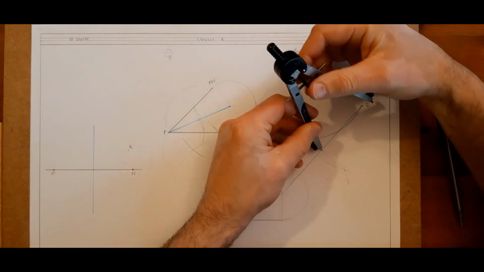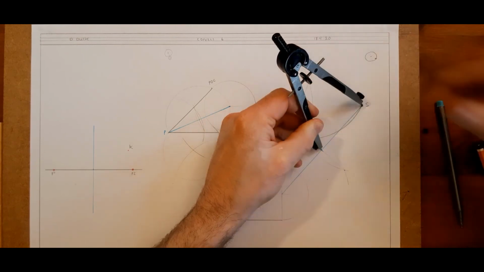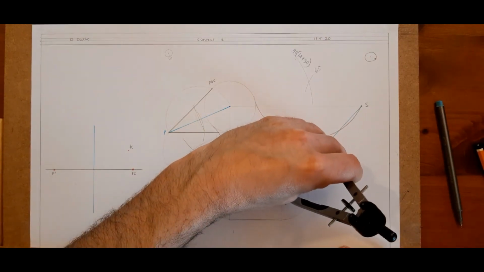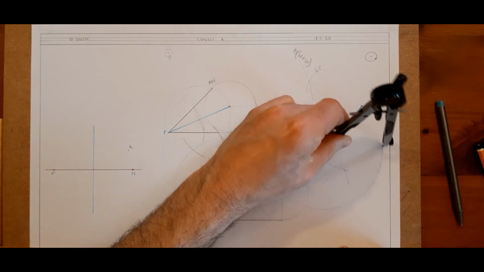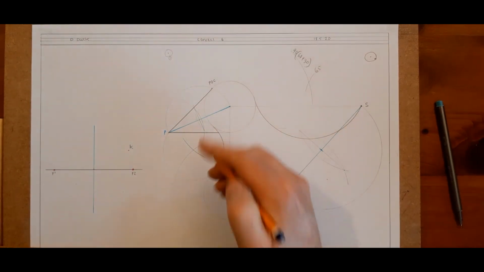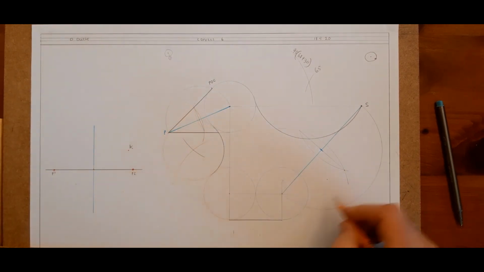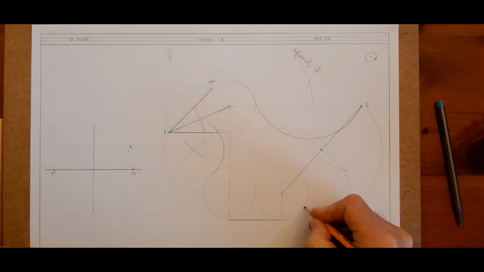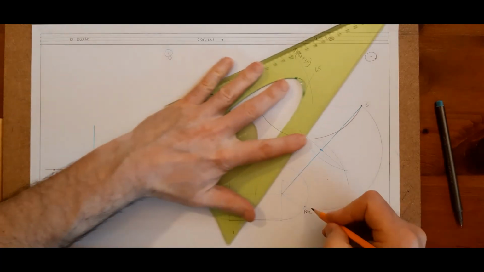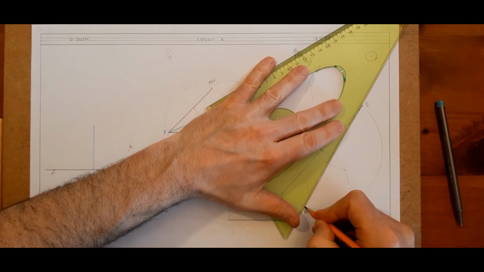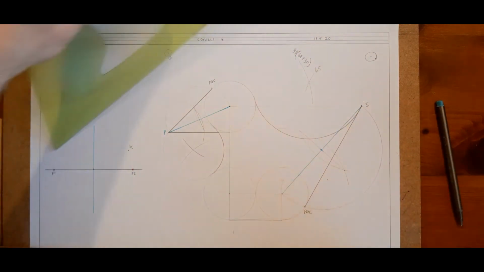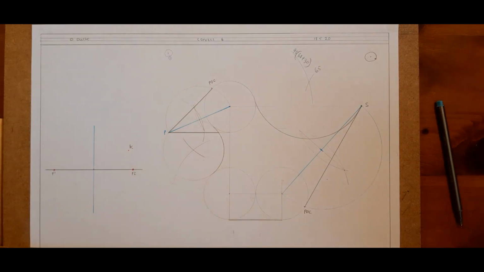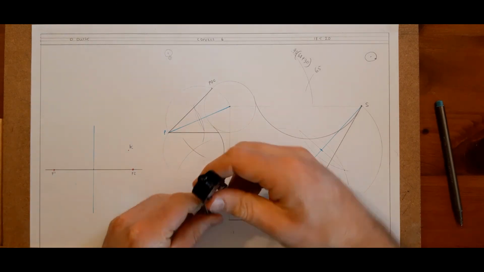Now we can set our compass down here, and we're going to draw a semicircle. And the exact same as over here, where the semicircle cuts the circle gives us the POC, the point of contact. And that is pretty much your question drawn. I'm just going to go ahead now and finish in the parts of the arcs of the circle heavier.